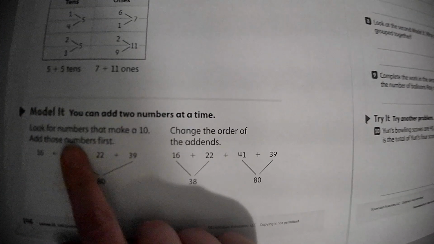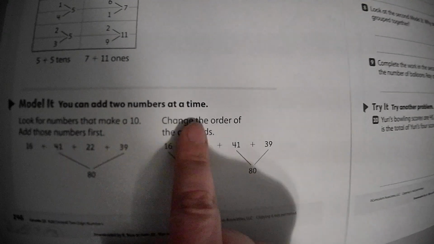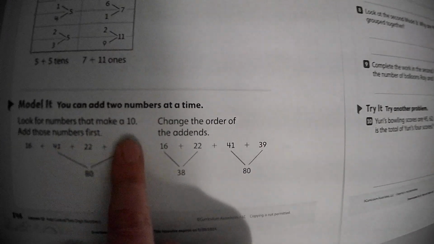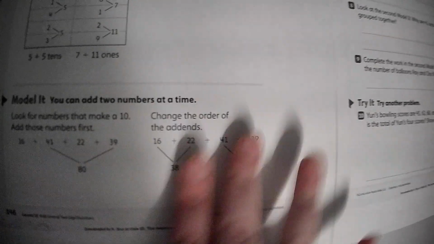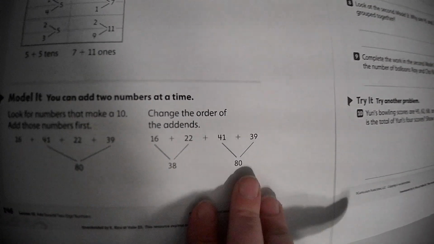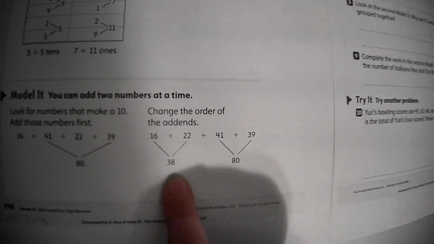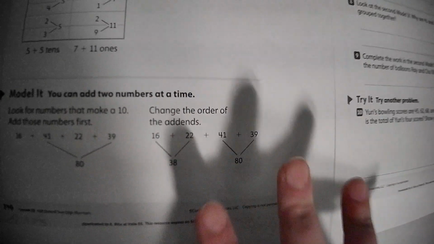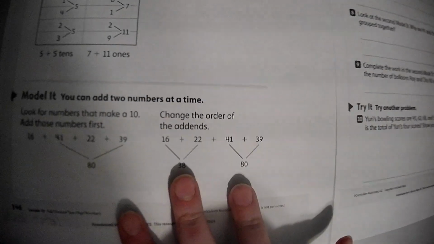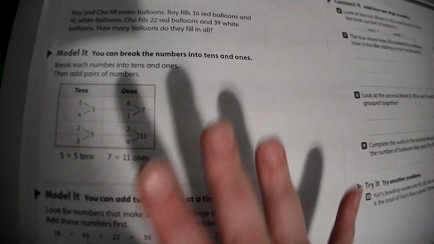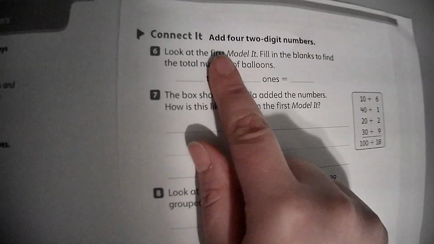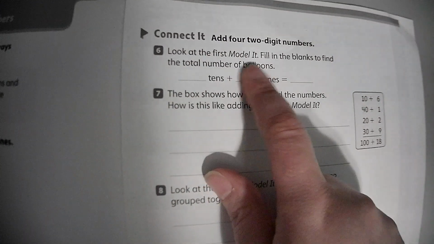They modeled it a different way. You can add 2 numbers at a time. So look for numbers that make a 10 and do those first. Change the order. It will still work the same. They're just showing you add those 2 numbers together, then you add those 2 numbers together, and then you're going to add these. Same way Miss Rice would do it. Miss Rice is a model it kind of person, not a picture person. So let's connect this. Look at the first model.